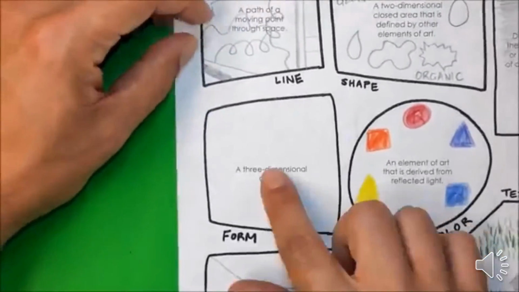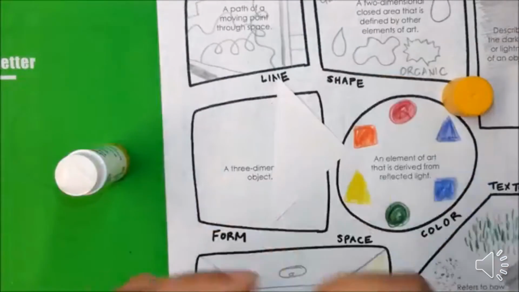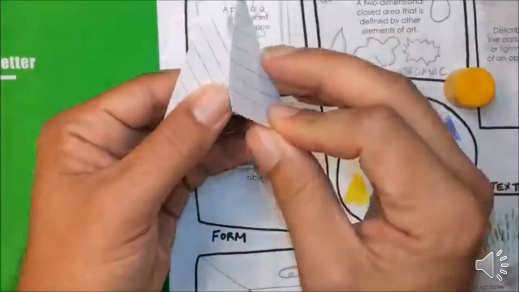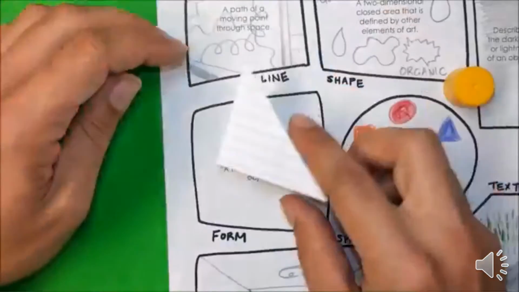But then we have a form. This paper, it's three-dimensional. It's not as flat as you might think it is. But a form is anything that has 3 dimensions, height, width, and depth. So take the paper, cut it up, glue it together, stick it on the paper. As long as it sticks out from the paper, you've created a form.